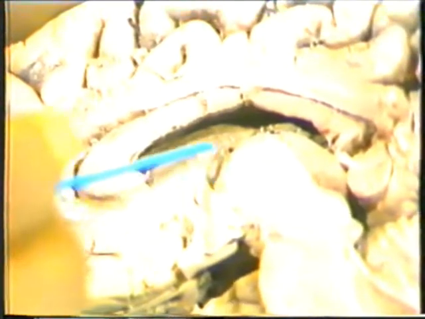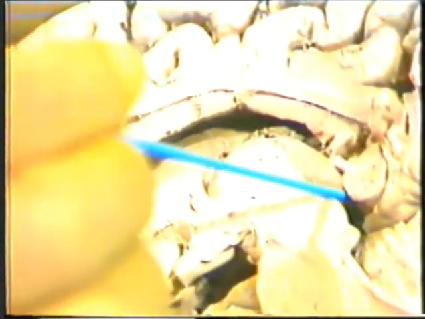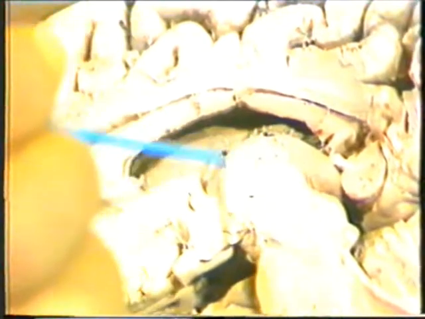The central part of the ventricle begins at the interventricular foramen, that's to say at the anterior end of the thalamus, and ends posteriorly at the splenium of corpus callosum, that's to say at the posterior end of the thalamus. In other words, the thalamus is related only to the central part of the lateral ventricle.